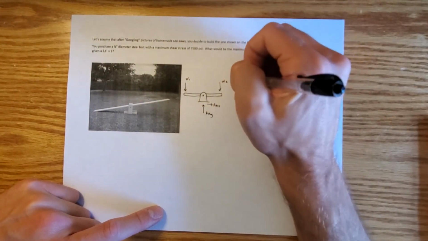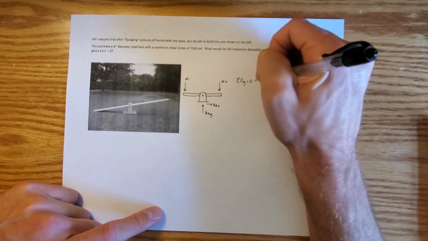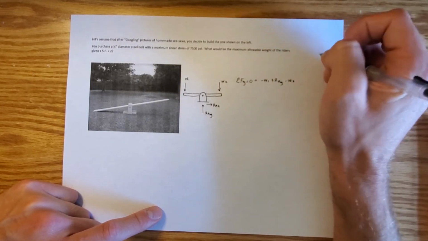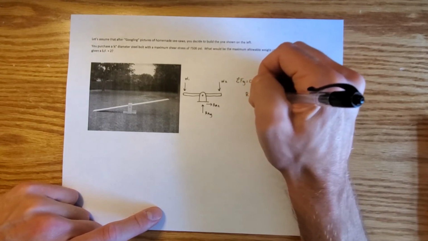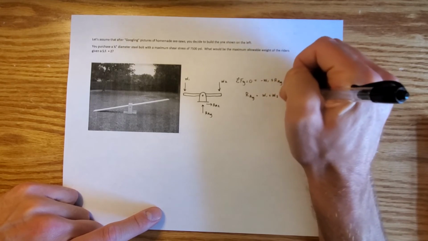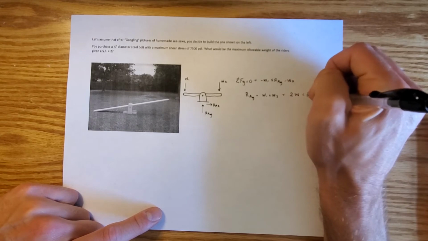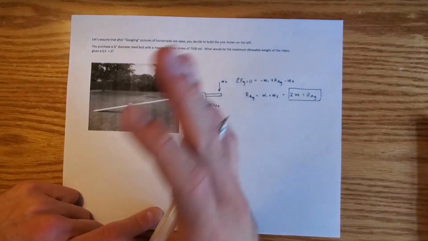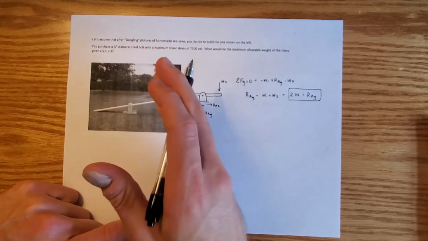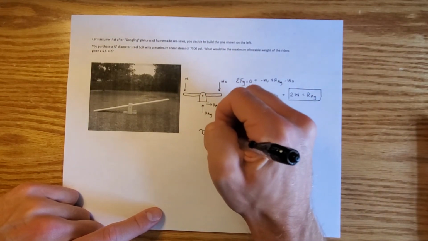So by doing a quick sum of the forces in the Y equation, you get that negative W1 plus RAY minus W2 equals 0. So RAY equals weight 1 plus weight 2, which we'll just call 2 times the weight if we assume that both of our people weigh the same amount. We know that this question is asking us to solve for shear stress, more or less. So we know that tau is equal to V over A.